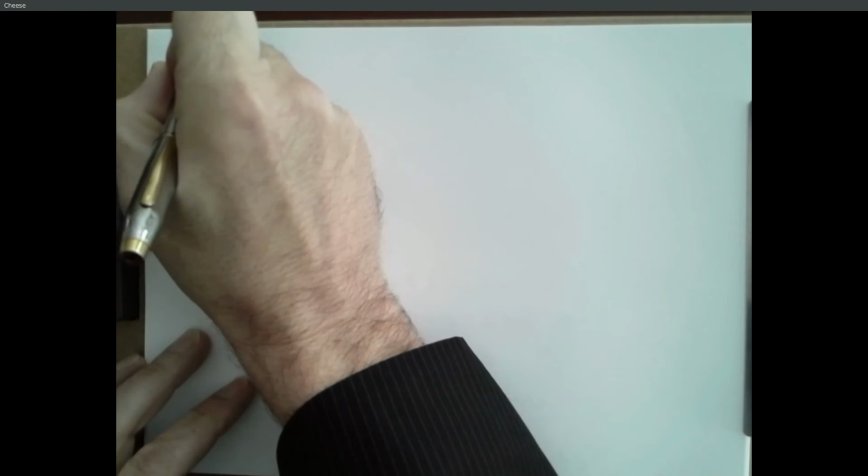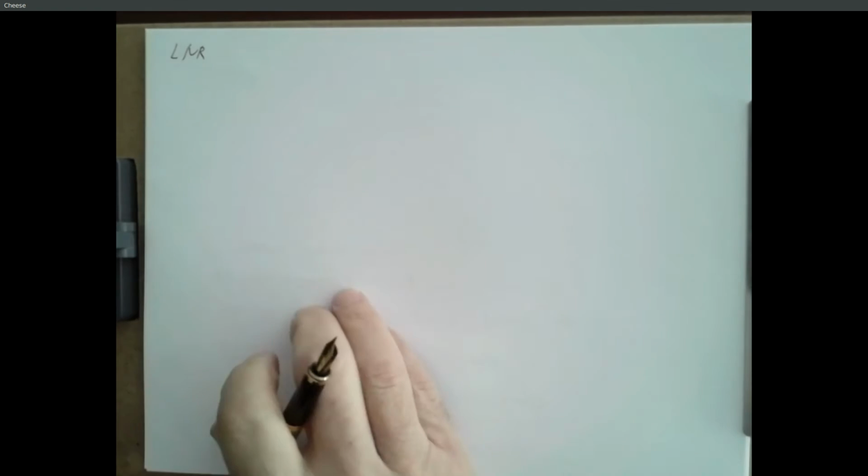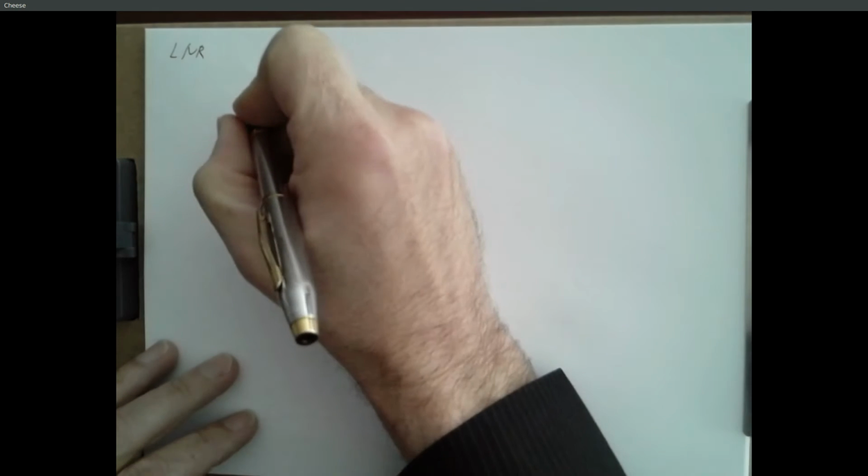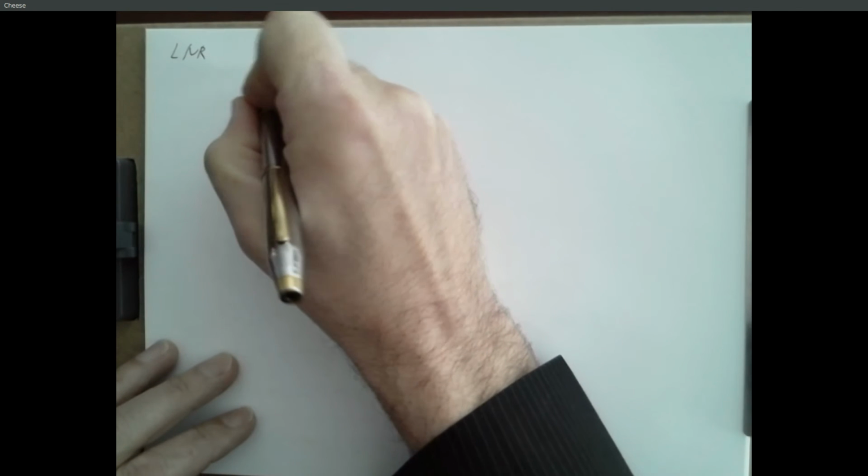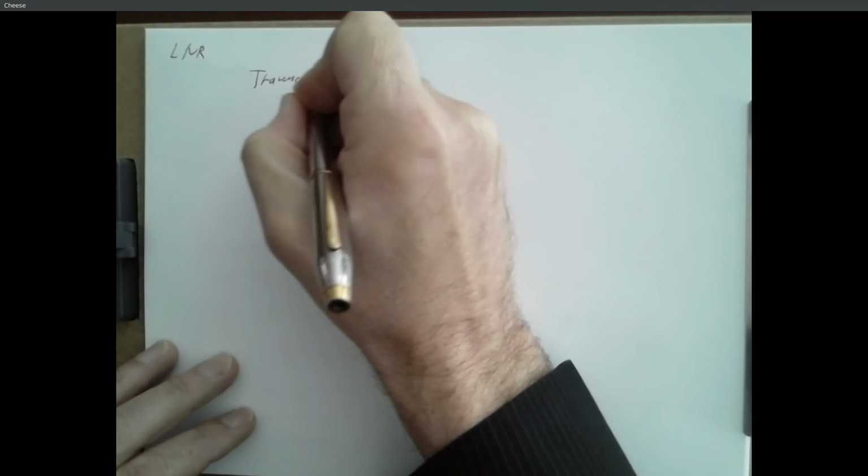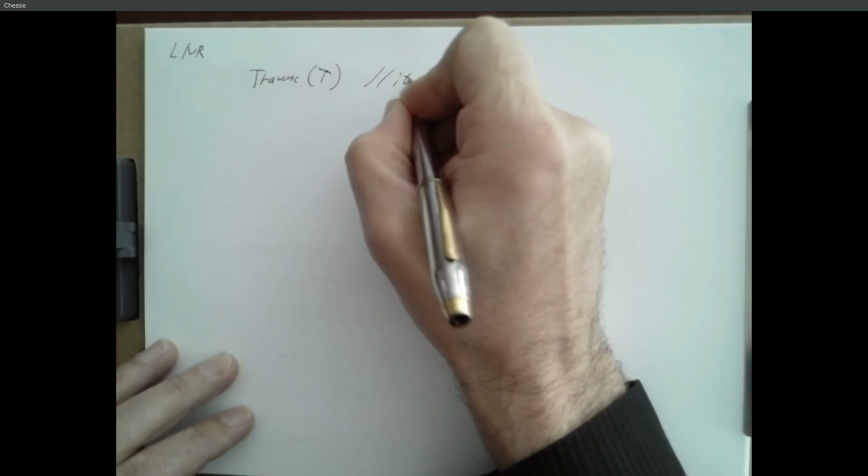So traversal, our algorithm for, again, left node right, was: if the tree is null, nothing to do. Otherwise, traverse the left subtree, print the root data, traverse the right subtree. So let's look at traversal with an iterative solution.